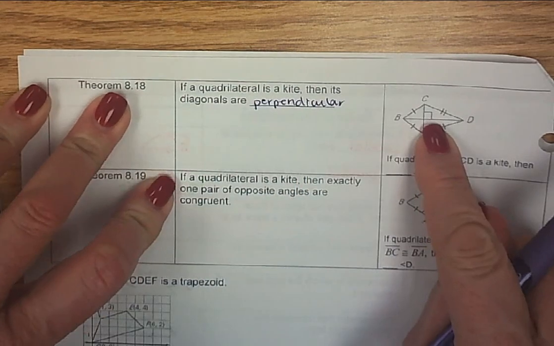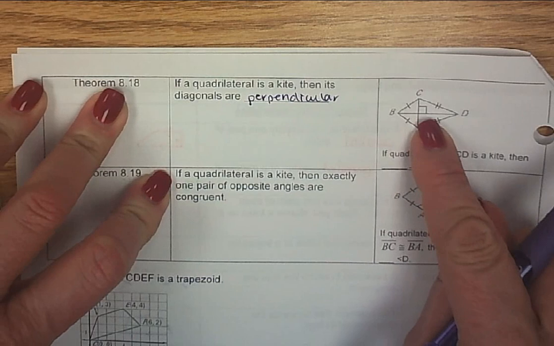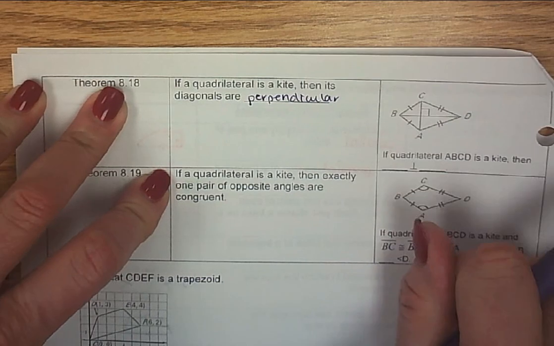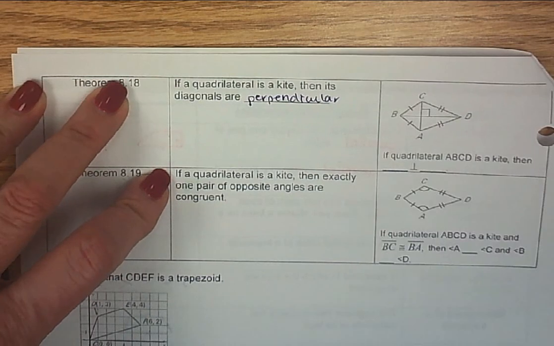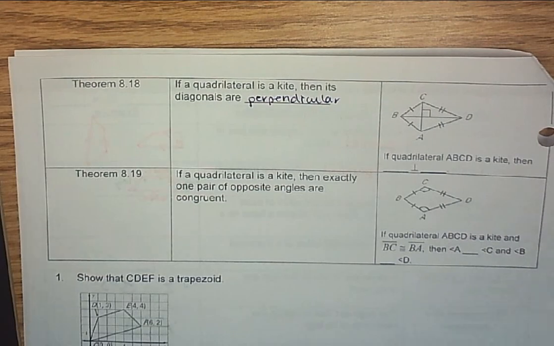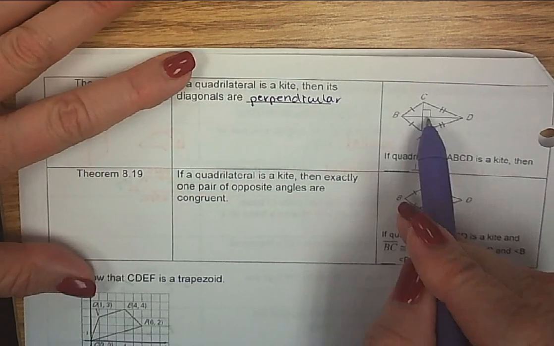If I'm given an angle, I would use SOHCAHTOA to try to find another side. So remember, whenever this shows up, it shows up in the rhombus and the square. When those diagonals are perpendicular in those three shapes, SOHCAHTOA or the Pythagorean theorem can be used. So here it just says CA is perpendicular to BD.